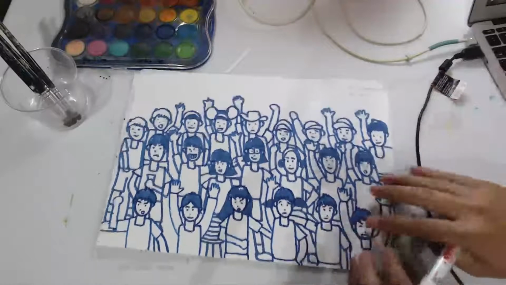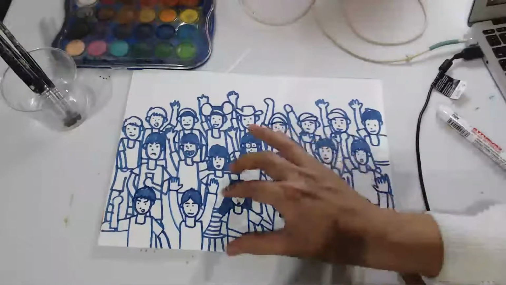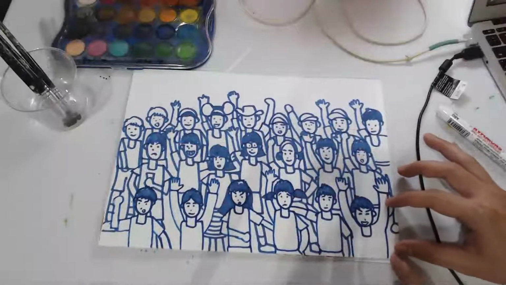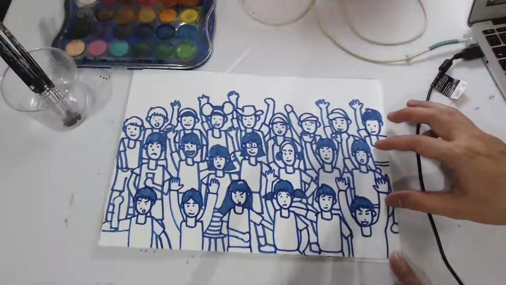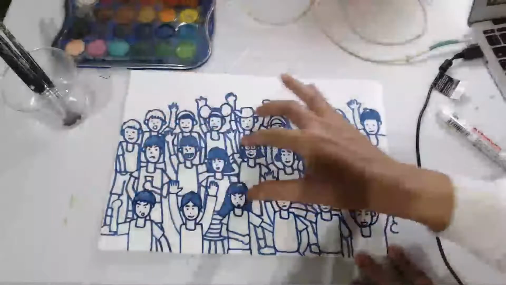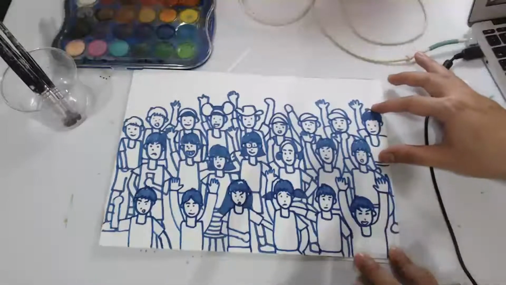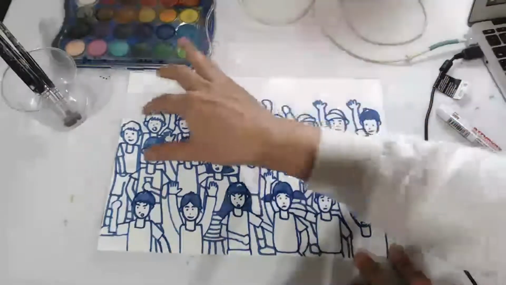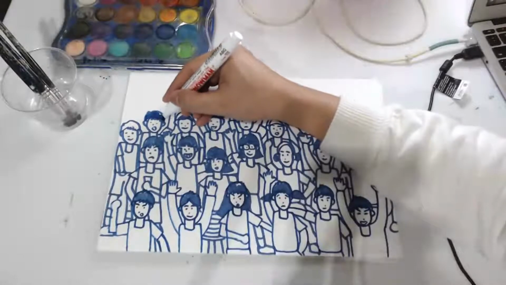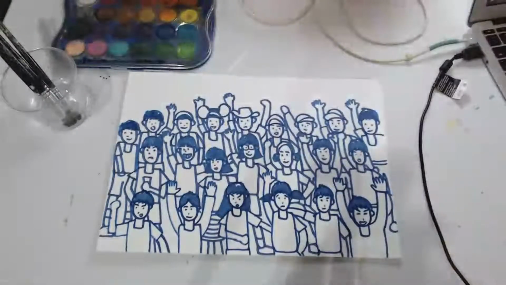Right now, you already created three layers, right? The first layer, if you notice, is the people who stand at the front row. And the second one is the people also at the back, right? This is the second layer. And the last one will be the third layer, which is the people at the back. Now I want you to color all the hair first, like that.